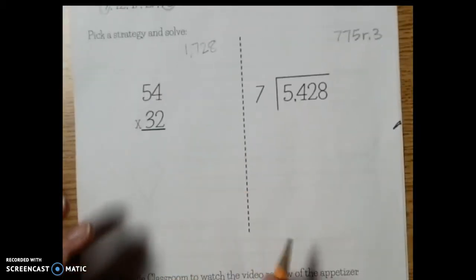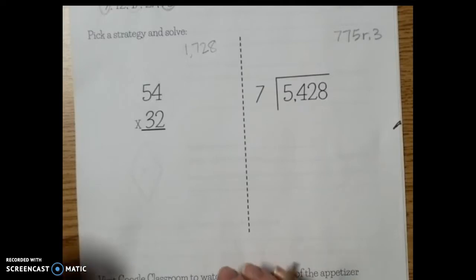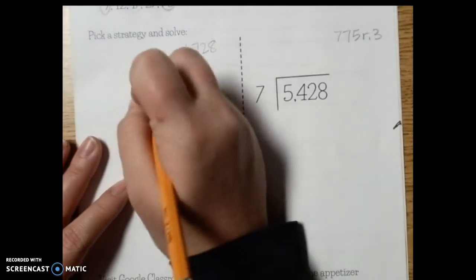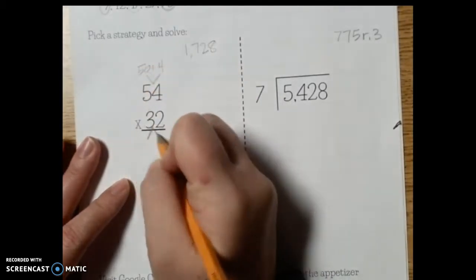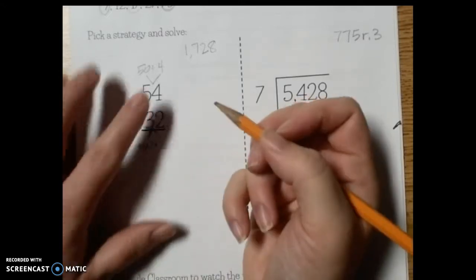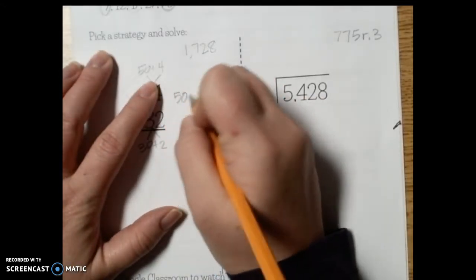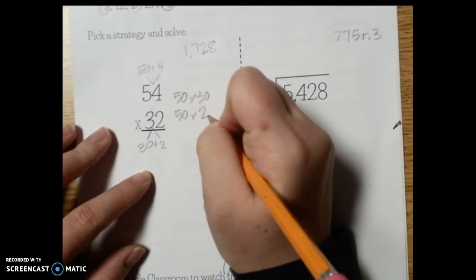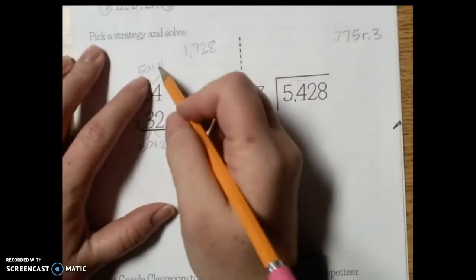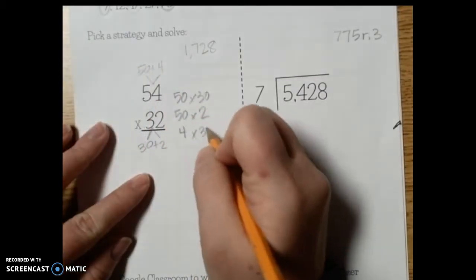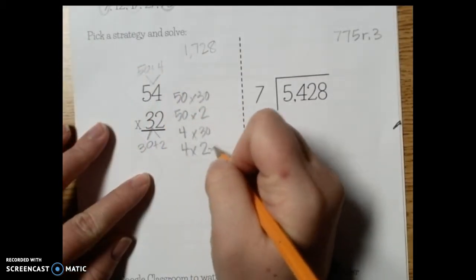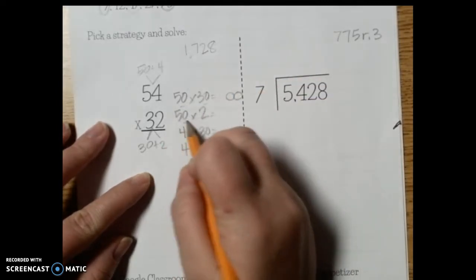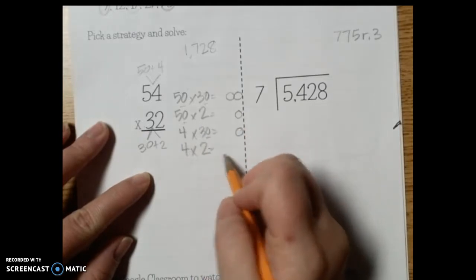All right, today with multiplication and division, I'm only going to do one strategy, okay? I'm going to do partial products on this one and long division on this one, okay? So when you break this, it's 50 plus 4. When you break this, it's 30 plus 2. Then I'm going to take 50 times both parts, 30, and 50 times 2. Then I'm going to take the top 4 times 30 and 4 times 2. Then I'm going to do all my zeros, 1, 2, just 1, and then none on that one.